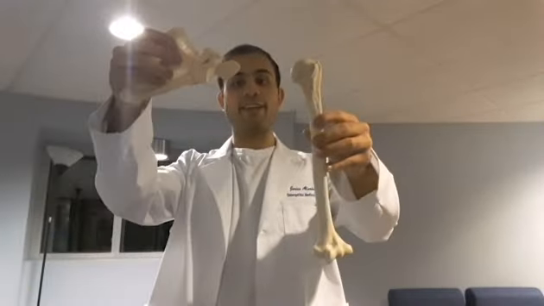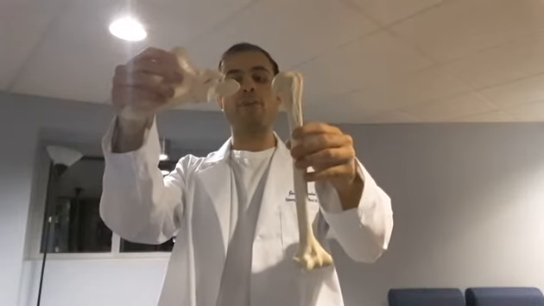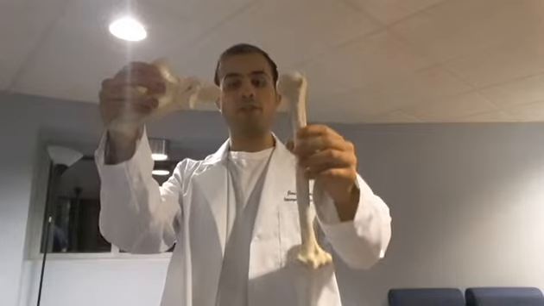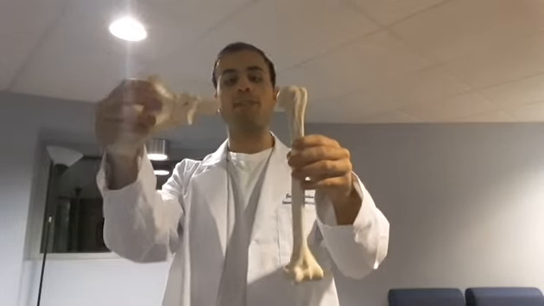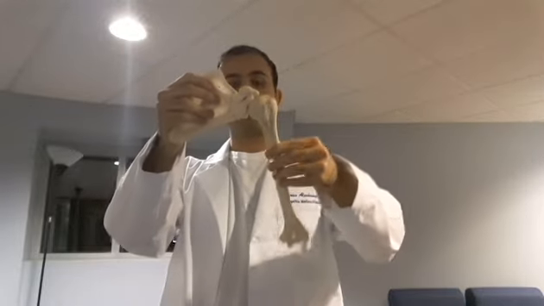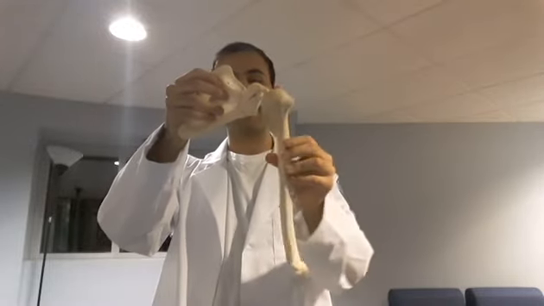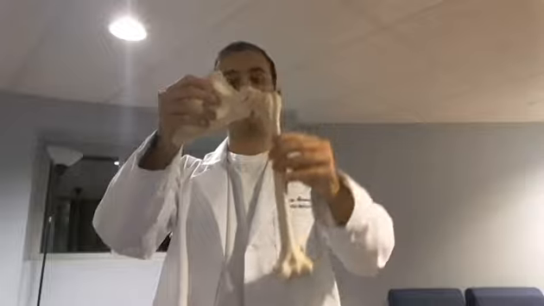And finally, we have ball and socket joints. Ball and socket joints are multi-axial joints. They move in multiple axes and in multiple planes. The spherical or ball-shaped surface of one bone moves within the socket of another. The movements permitted are flexion, extension, abduction, adduction, medial and lateral rotation, as well as circumduction. An example of these kinds of joints are the hip joints or the shoulder joints.